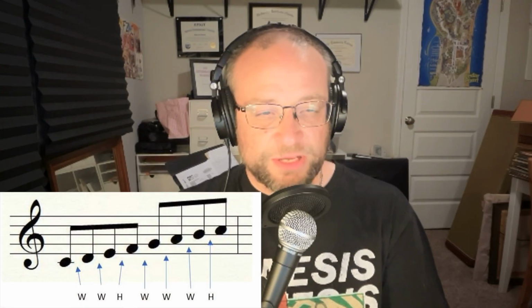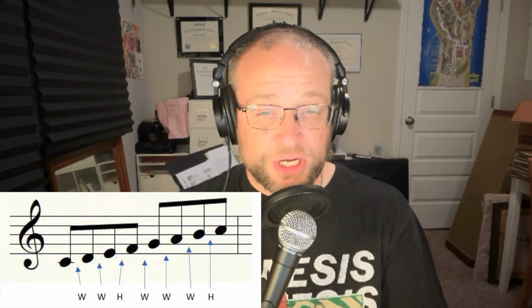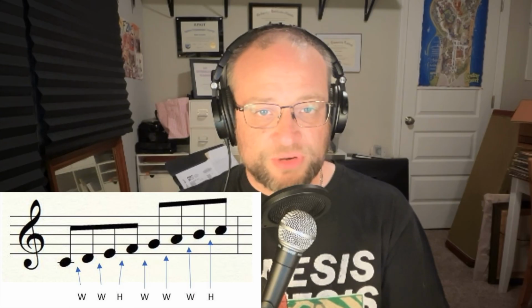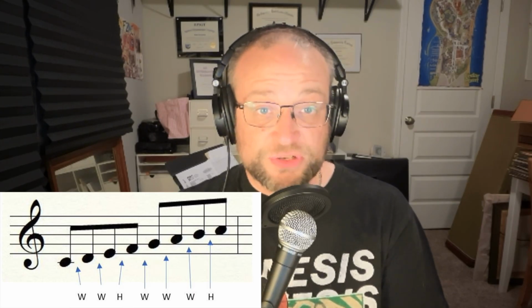Let's look at what this scale looks like in musical notation. If you remember the intervals video, you'll remember talking about skipping and stepping notes. Notice that each note in the scale travels up from a line to a space to a line to a space. These are stepping notes.